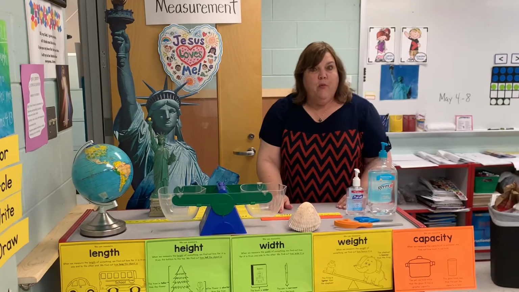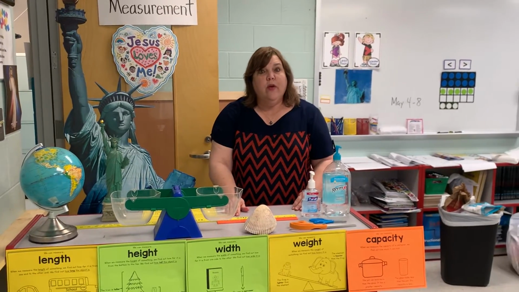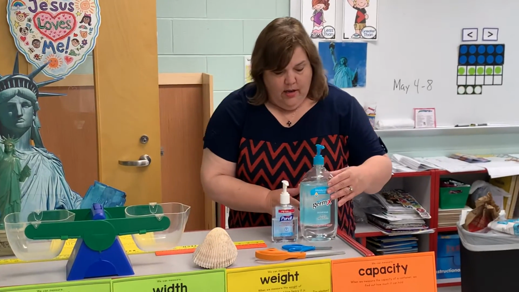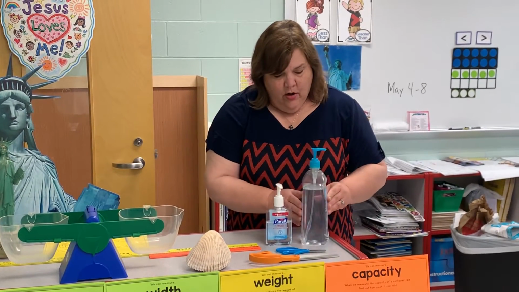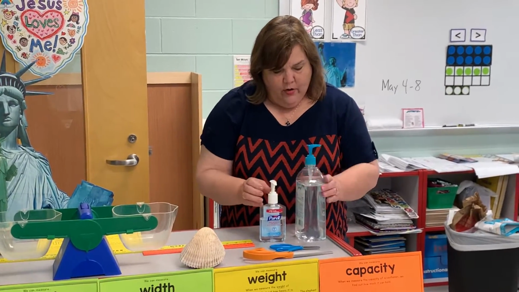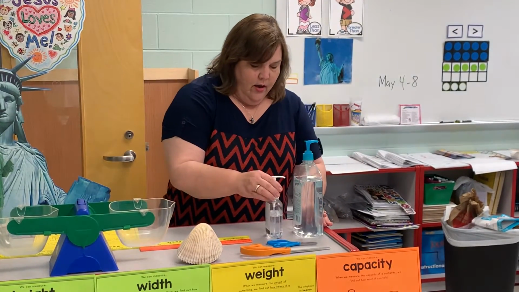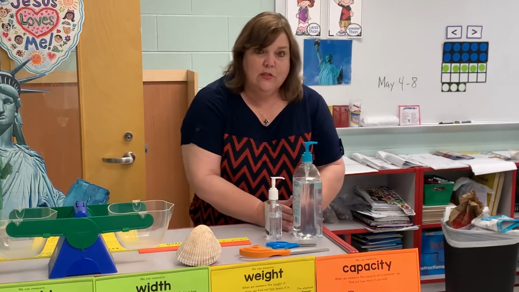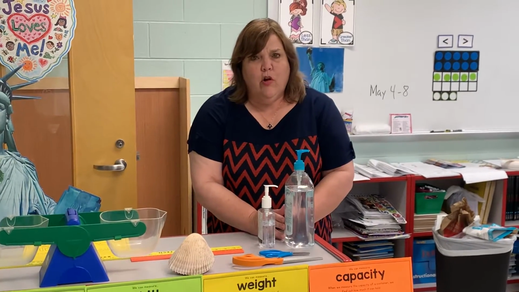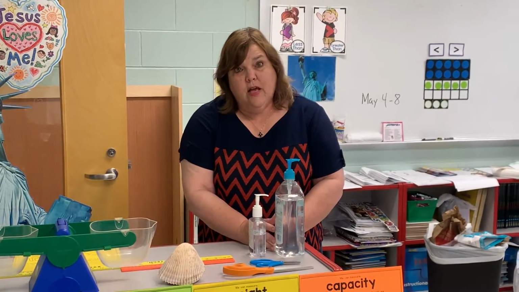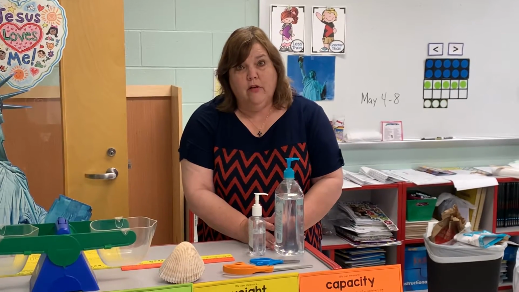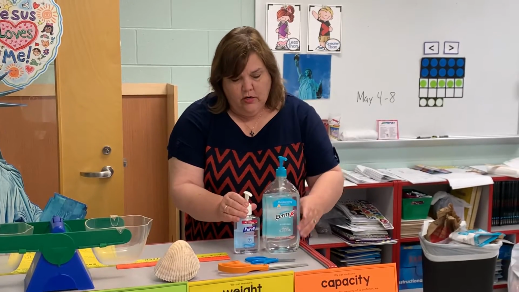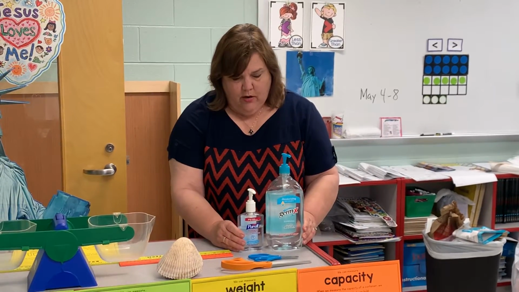So we have a shorter Statue of Liberty and a taller Statue of Liberty. All right? And we're going to go with width. Width determines how wide something is. In our hand sanitizer, we have a little bit wider jar than this smaller one. This is more narrow, this is wider. Sometimes when you're on the highway, you see that sign on the back of a truck, wide load. That means it's wider than it's supposed to be, so you need to watch out when you pass the truck.